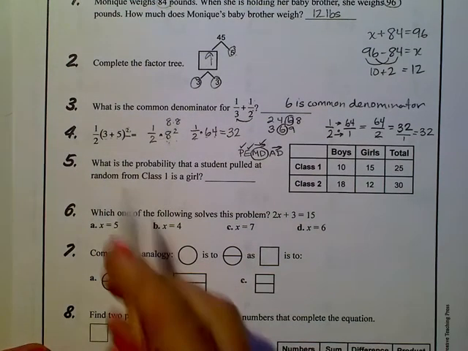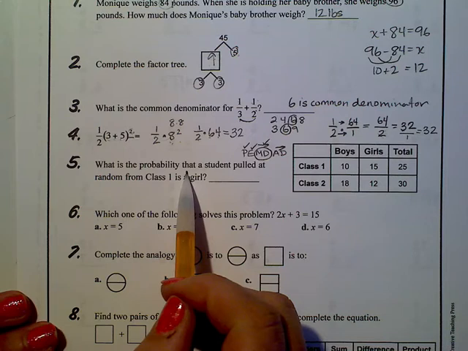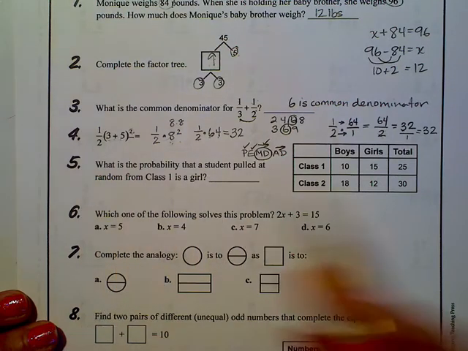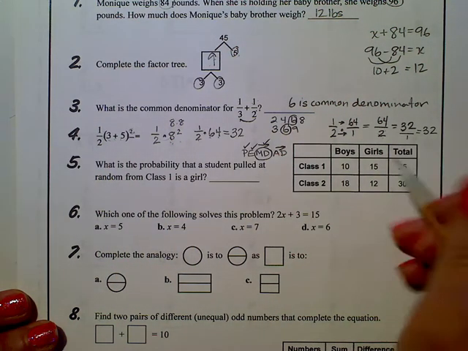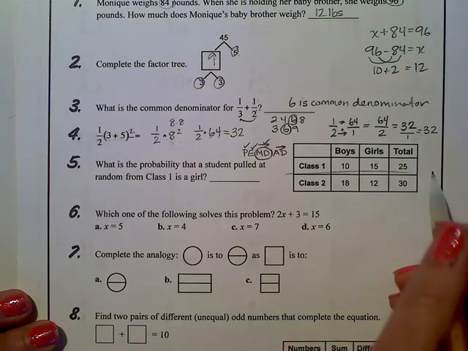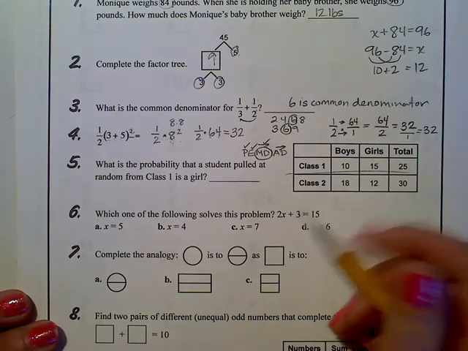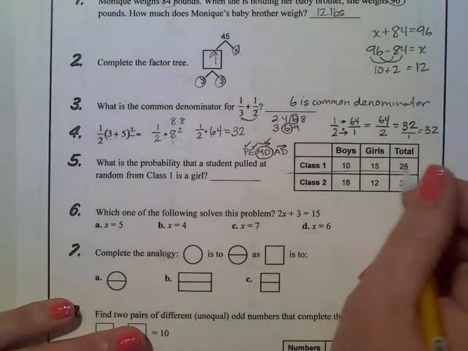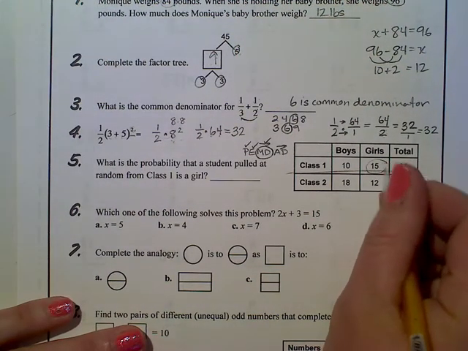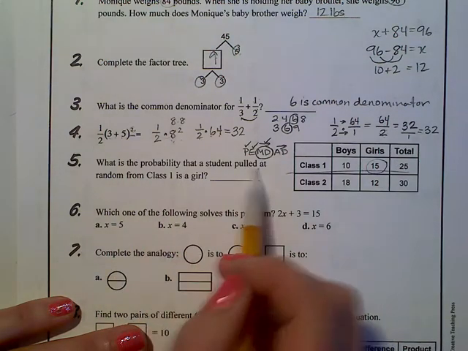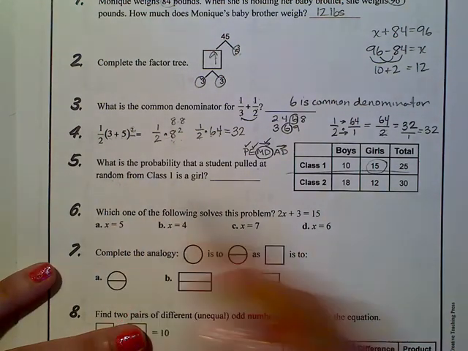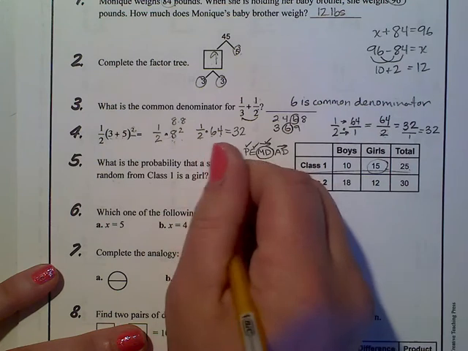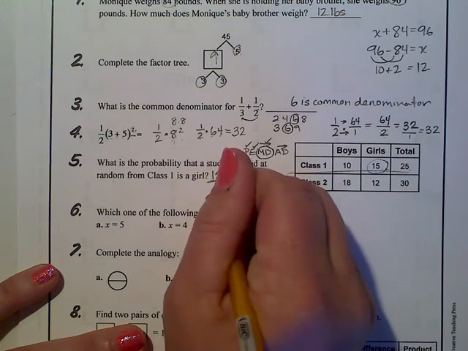Alright, what is the probability that a student pulled at random from class 1 is a girl? So that means if you're in this class and they reached in, closed their eyes, pointed and said, I want you. It asks what is the probability a student will be pulled out of class at random? So 15 to 1, or sorry, 15 to 25.